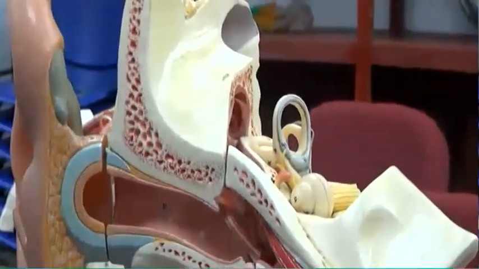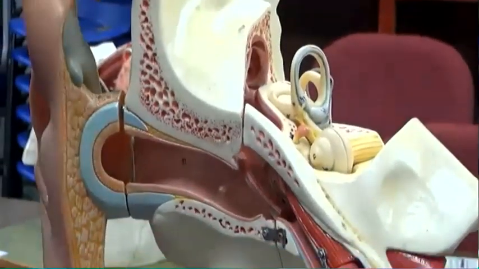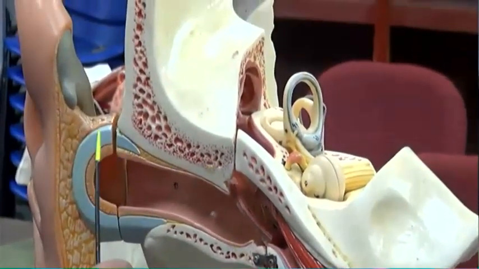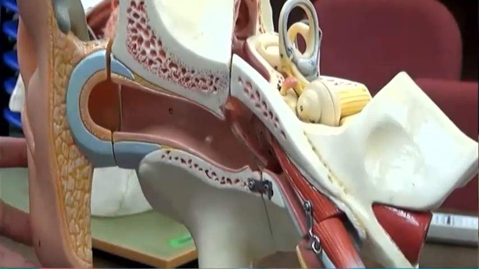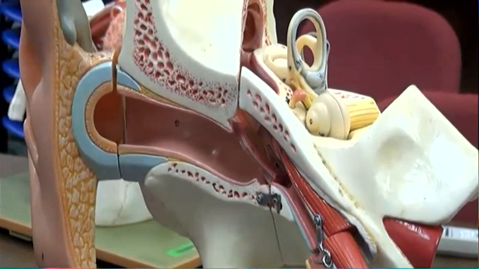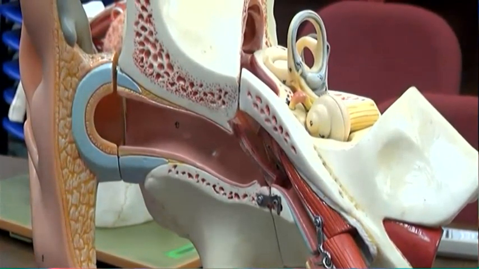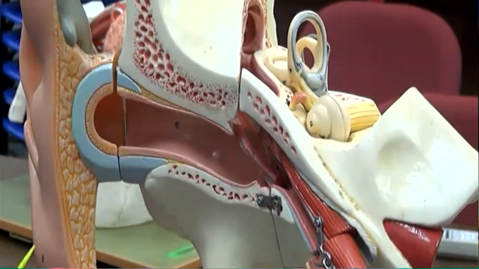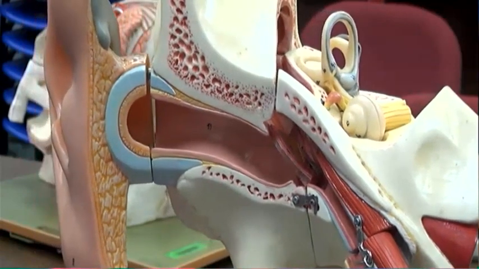I think pretty much that is all the structures that I can show you from these two models. For other detailed structures, it is better for you to refer to an Atlas of Anatomy. Even from this model, we cannot see all the detailed structures. So that is all my part for the demonstration of the ear model.